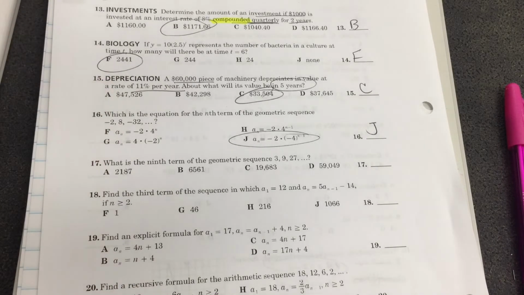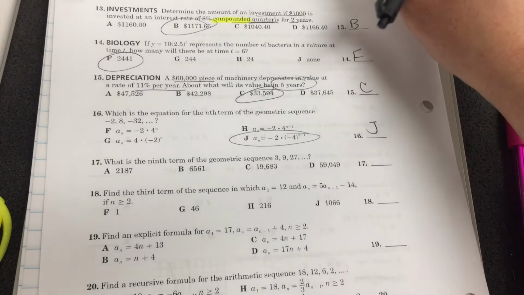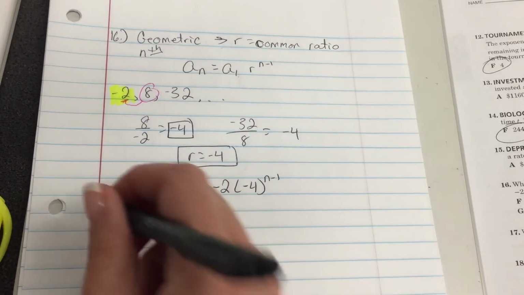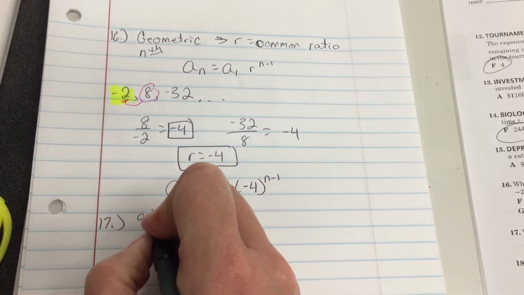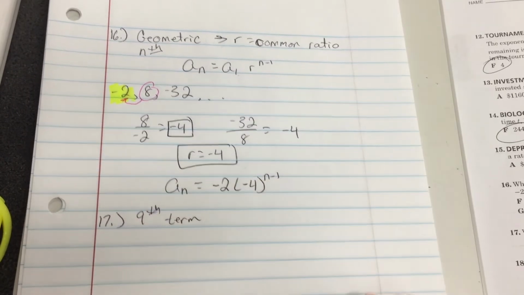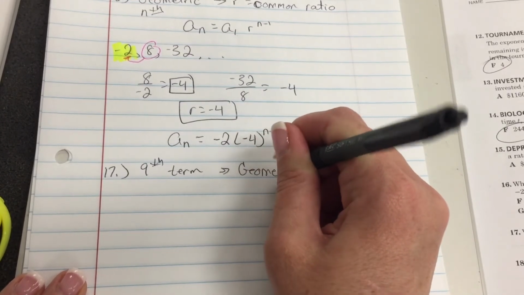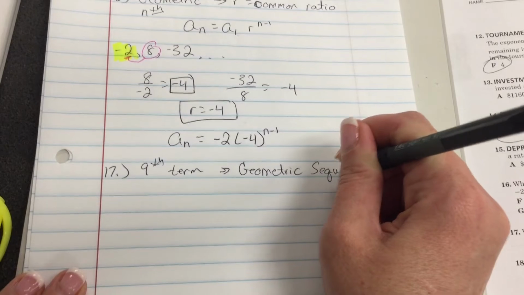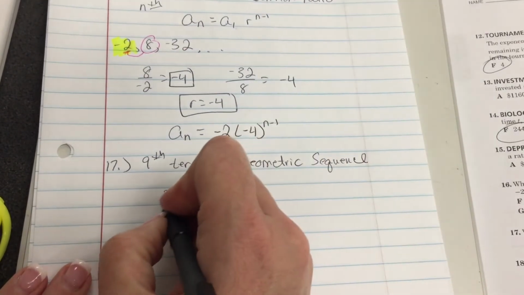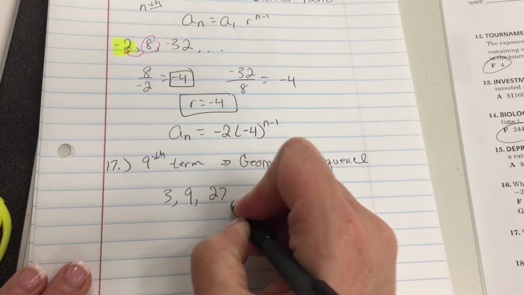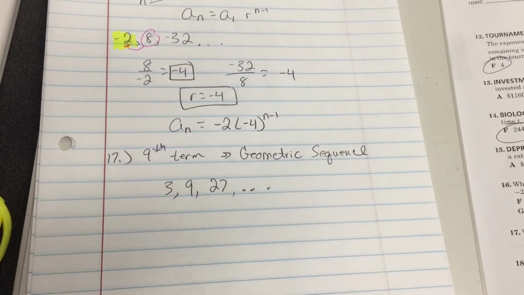Number 17. What is the ninth term in the geometric sequence 3, 9, 27? Okay. So let's write down what we need to know. Number 17. We know that we have to find the ninth term. Okay. We know it's a geometric sequence. And we know that the sequence is 3, 9, 27, and it goes on and on. But it told us to find the ninth term.